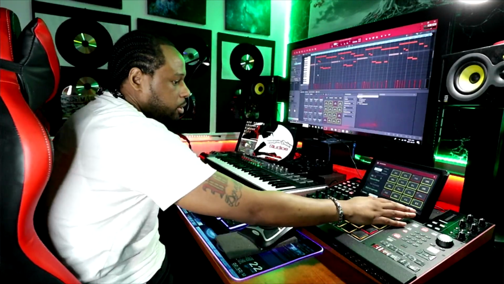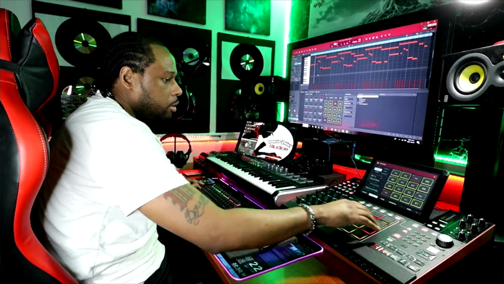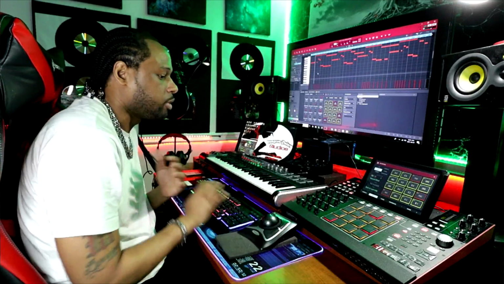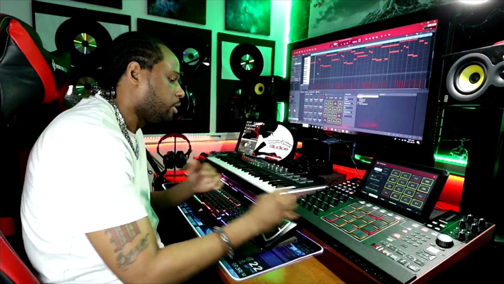So let's drop the MPC in a couple octaves lower. Okay, and we're gonna work with those low notes. And again, we're gonna keep it very simple. Let's just lay down some notes to kind of back this up.